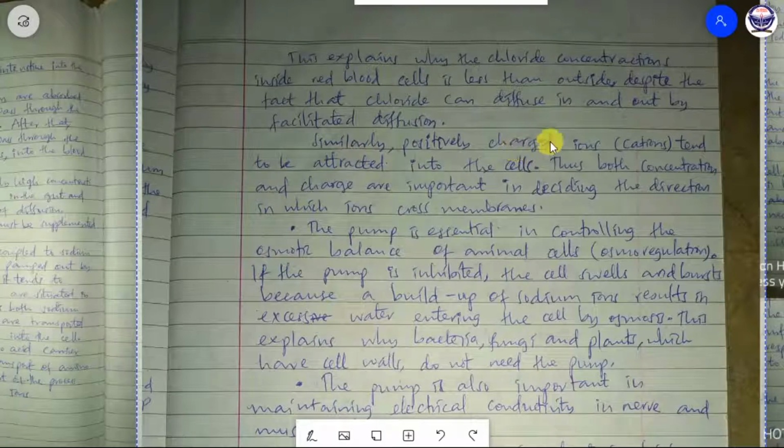Similarly, positively charged ions or cations tend to be attracted into the cell. Thus, both concentration and charges are important in deciding the direction in which ions cross the membrane. Both concentration and charge are important in determining the direction through which ions will cross the cell. Now that's what we call the electrochemical gradient. We are considering the gradient of both electrical and chemical.